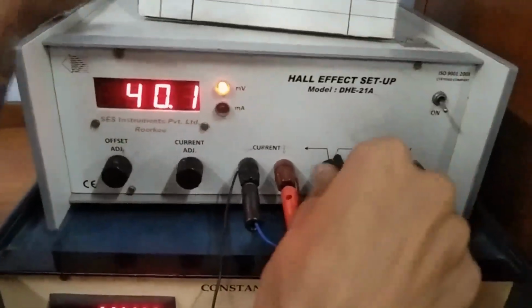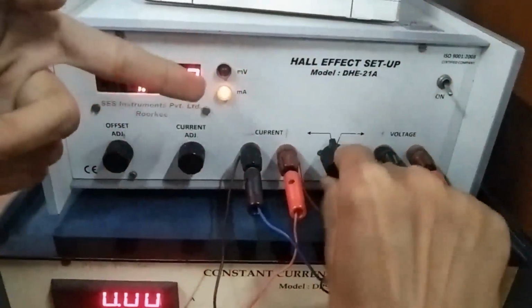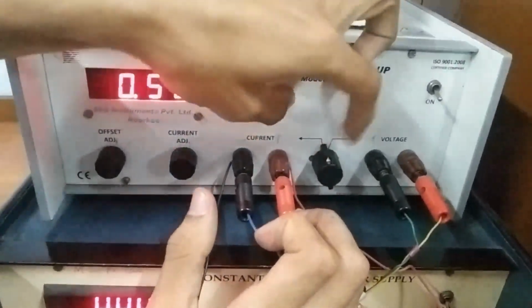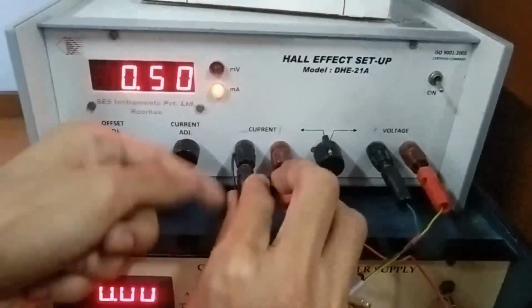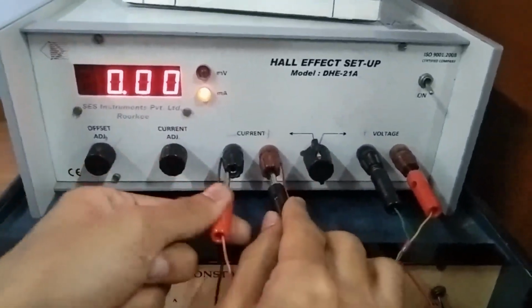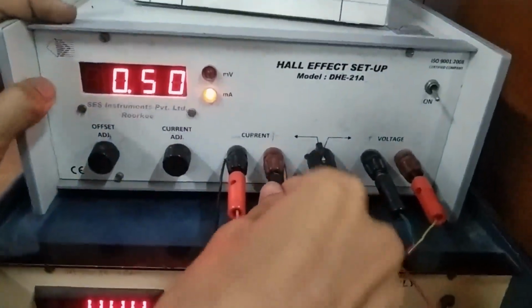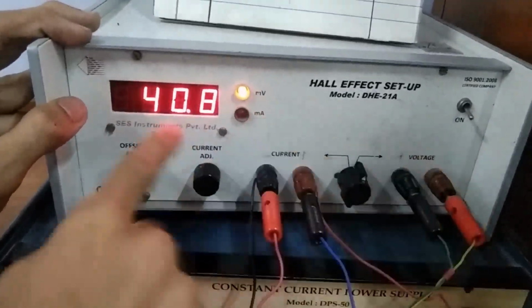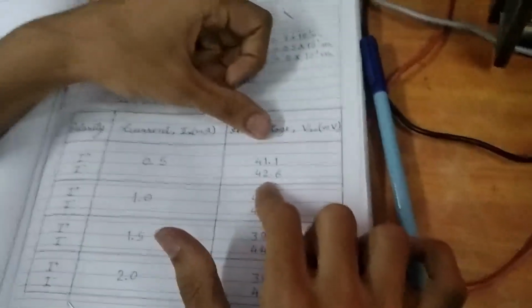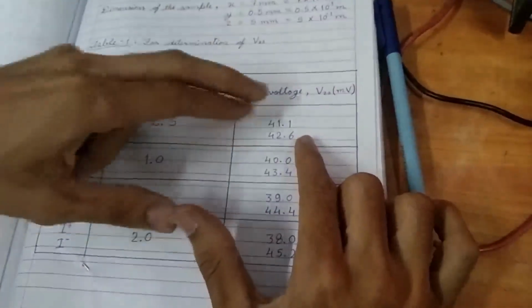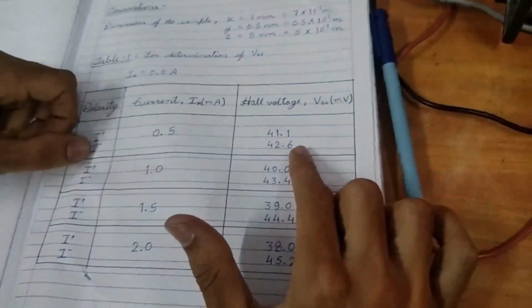For changing polarity, again I have to move my knob to the current knob. Then for I minus, again I'm repeating, for changing polarity you have to move from here to here. Then again change the polarity of the wires. Again it's 0.5. Now again I will measure my voltage. It's almost 40.8. In the table it will also show almost 40.8. Here it's 40.26, but don't worry about it. Whatever comes here, note it for I plus and for I minus.